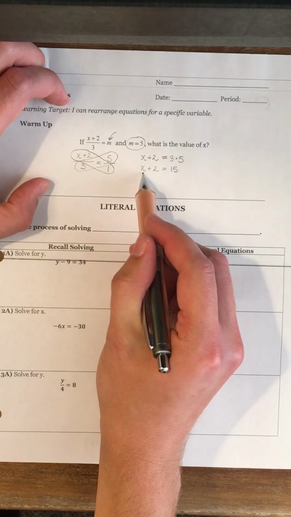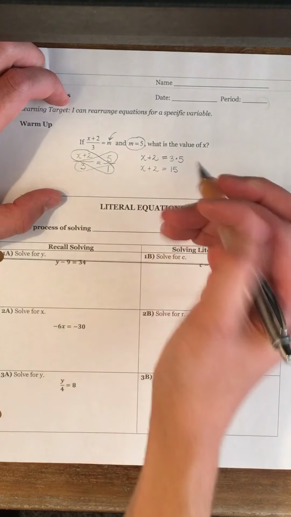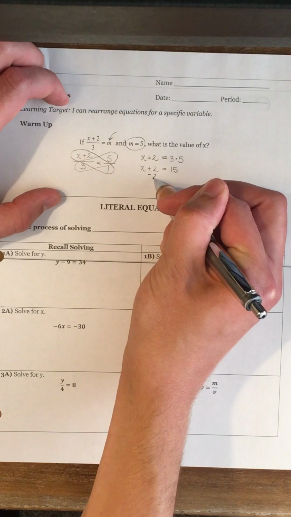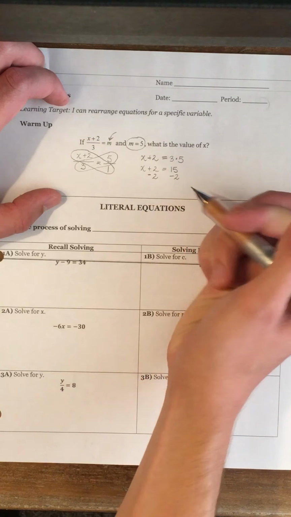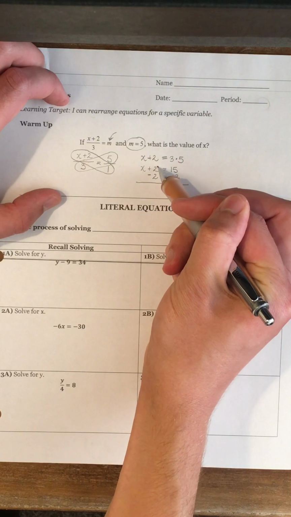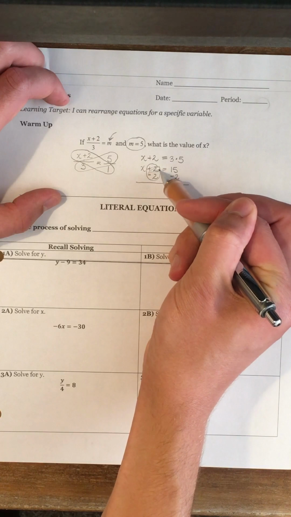From here, it's just a one-step equation. I have to get x by itself, so I have to get rid of this positive 2 term right next to it. I do the inverse operation of that. I subtract away 2. What I do to one side of my equation, I have to do to the other, so I subtract 2 on the right-hand side as well. When I simplify, on the left-hand side, a positive 2 minus 2 cancels each other out.